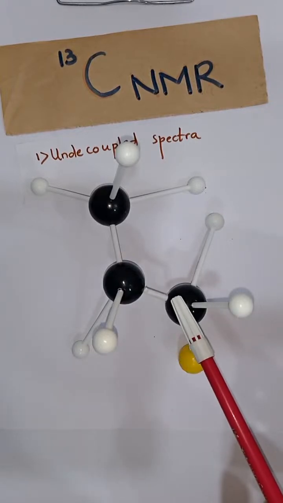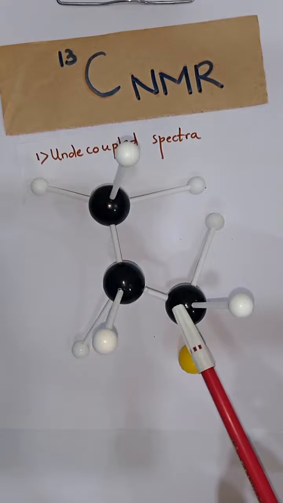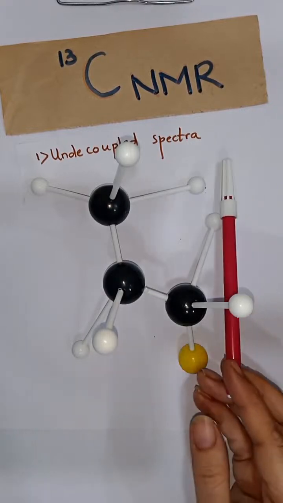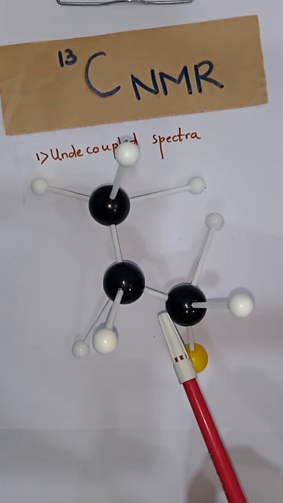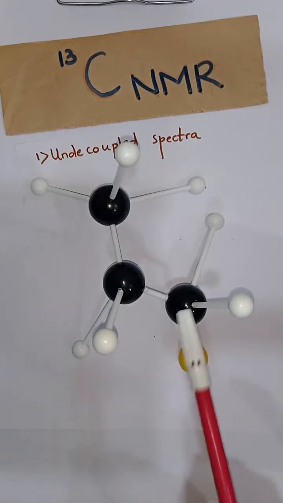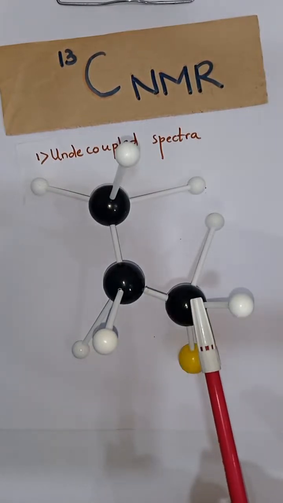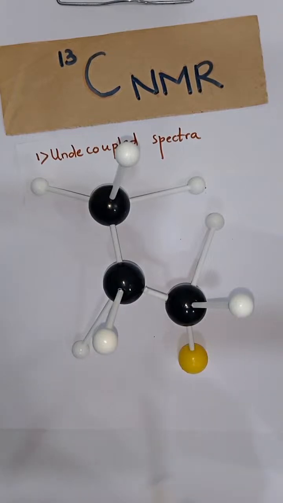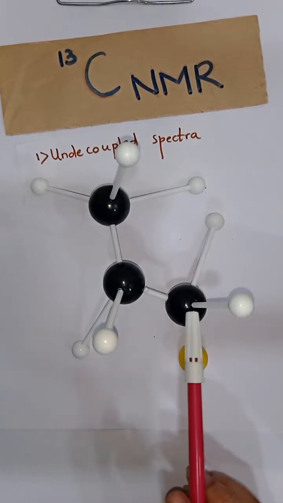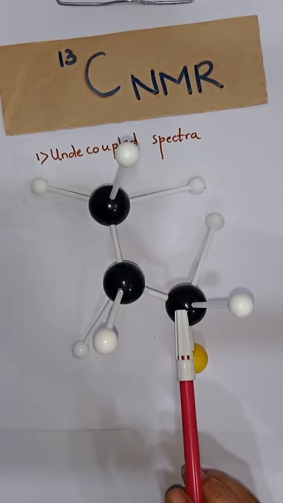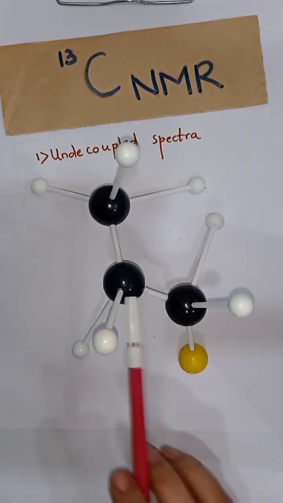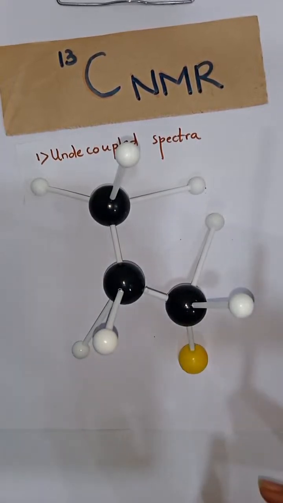Since all the spin-spin couplings are observed, this kind of spectra is called a non-decoupled spectra or undecoupled spectra. Now, proton spectra of even moderately large molecules are very complex.